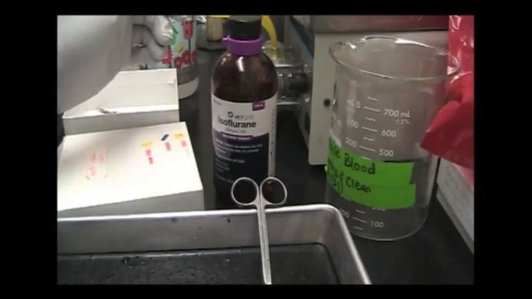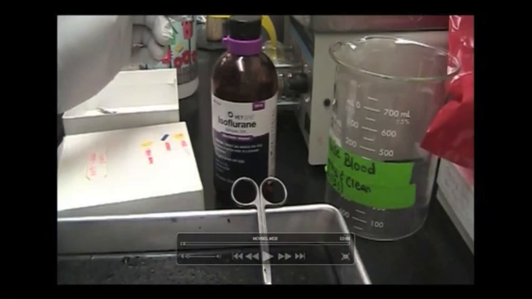The first thing we need to do is, you will see this chemical in the background called isoflurane, and this is actually an inhaled anesthetic. So what this is going to do is essentially knock the animal out so that they can't feel any pain. Every single time we conduct an experiment like this, it needs to be done in a manner in which the animal cannot feel any pain, and this is done by using isoflurane in this case.